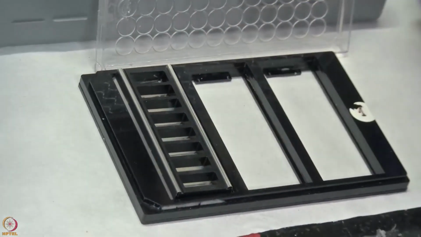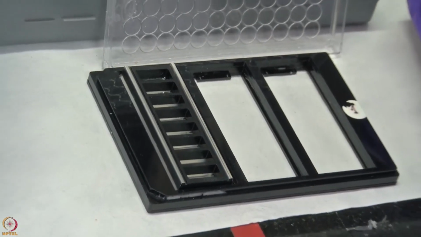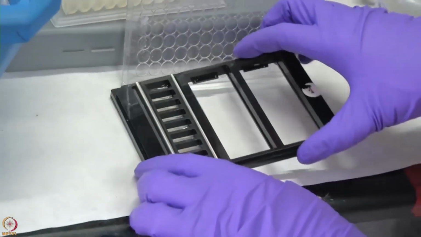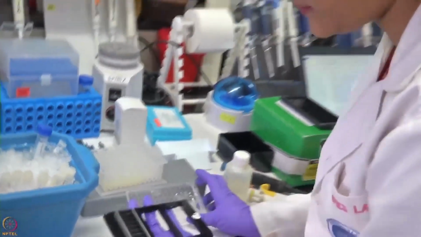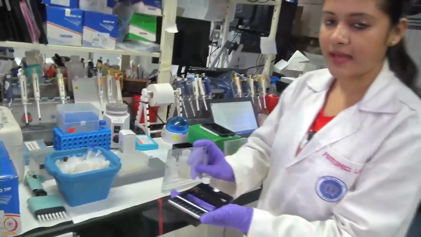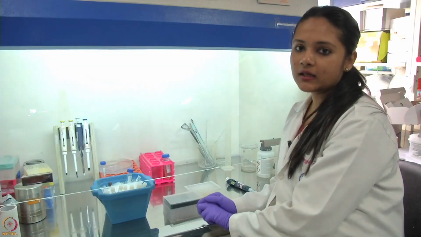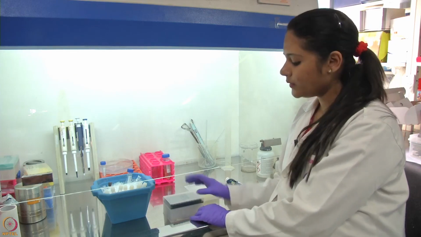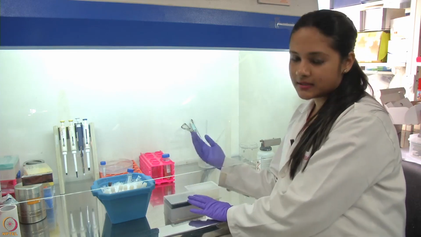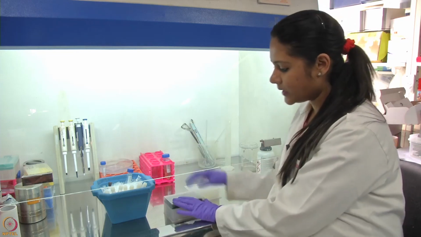It's important to make sure that there are no bubbles in this process. So once this is done, we'll now carefully place this back on the rocker for 30 minutes. So while we are rehydrating our slide with the blocking buffer, meanwhile we will incubate our serum samples with the 10% E. coli which we had prepared previously.